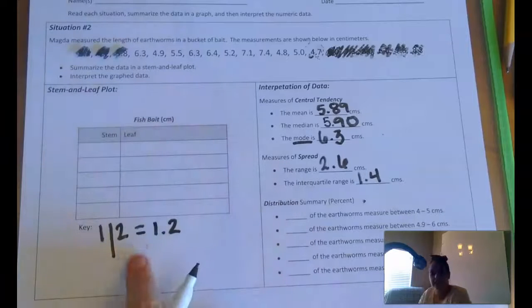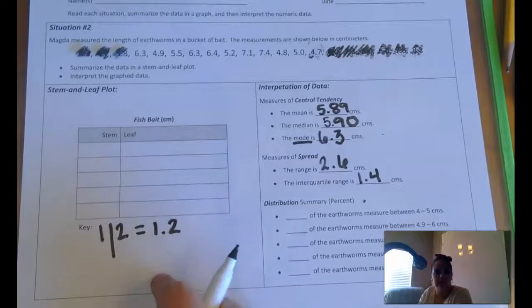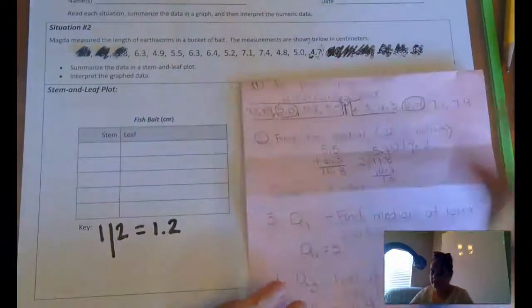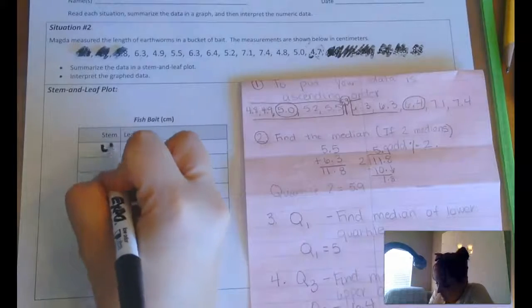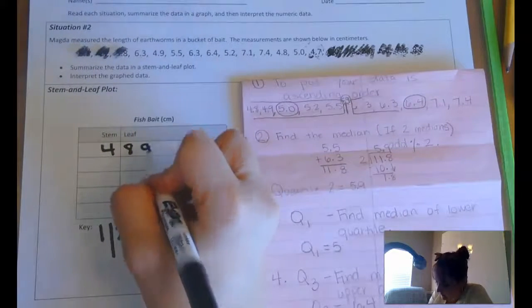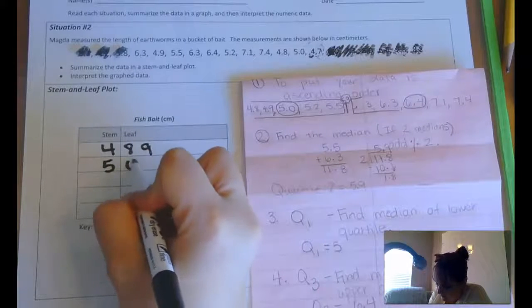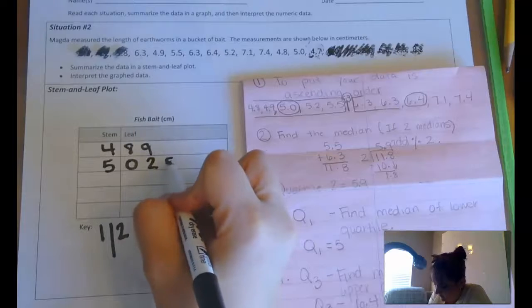So your key down here tells the reader and the math interpreter how to read this stem and leaf plot. So I'm going to take my numbers from my original data set over here, and I'm going to put them in order. 4 8/10, 4 9/10. Any more 4s? No. 5 0/10, 5 2/10, 5 5/10.